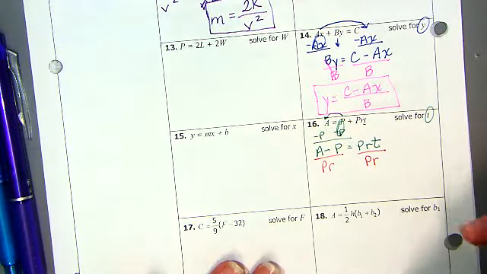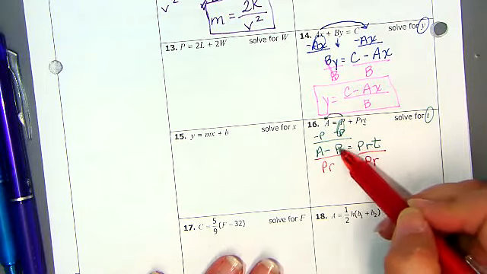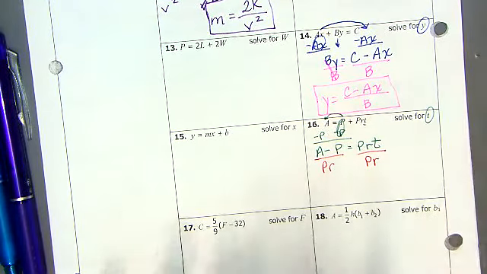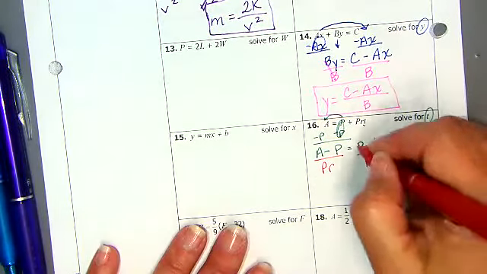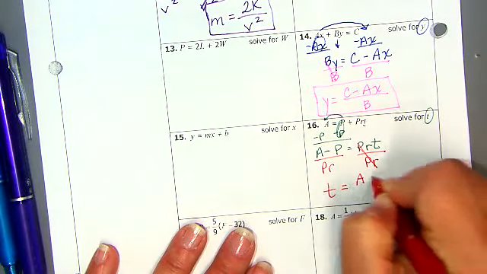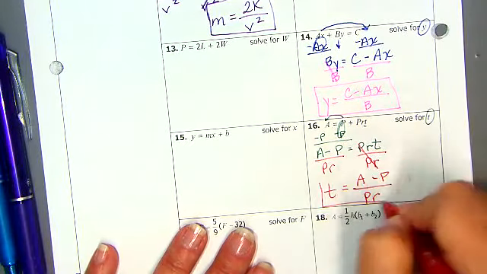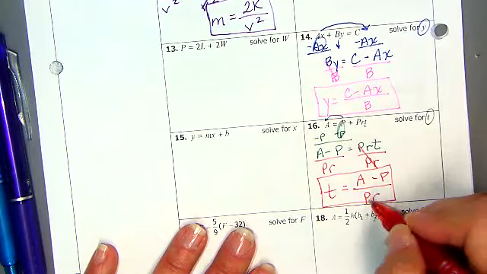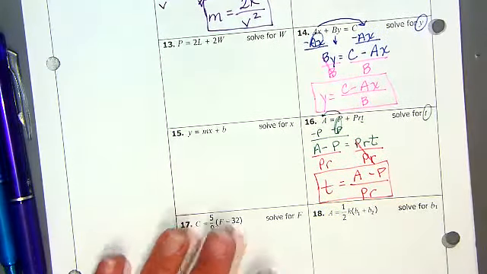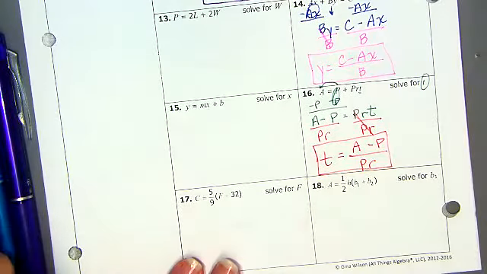Now, this is where you're going to be tempted to think, well, wait a minute, these P's can cancel. There's not a P in both spots, so I have to leave it be. I cannot do anything with it. So my final answer is T equals A minus P all over PR. I do not try to simplify this because it's letters. If it were numbers, we might be able to think about it differently, but it's letters, so we leave it alone. Last example.